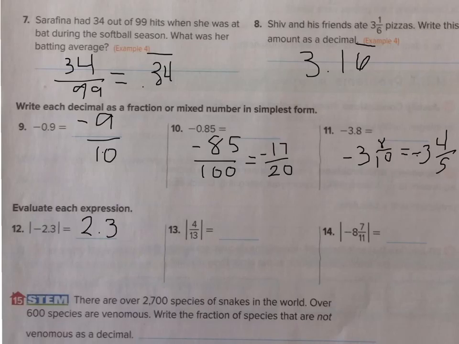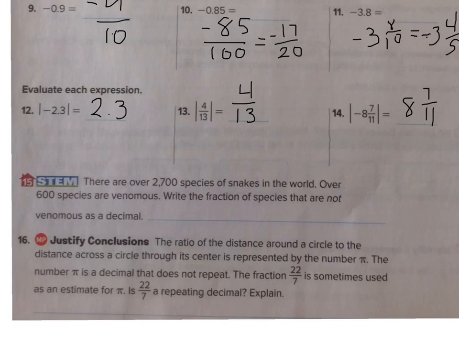For 4/13, that keeps it the same since it's already a positive number. So the answer is 4 over 13. For -8, 7 over 11 in absolute value, that just erases the negative sign, and so it becomes a positive number, 8 7/11.